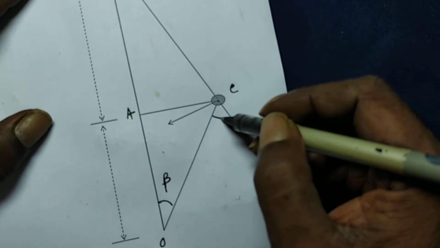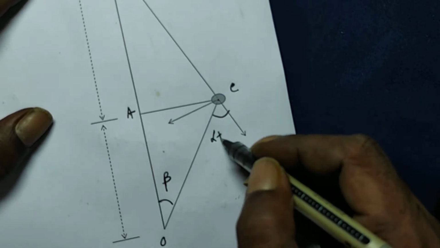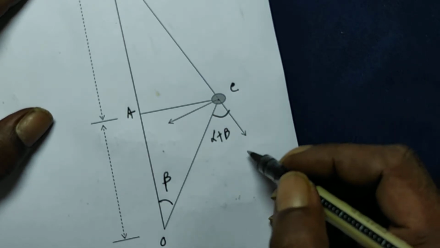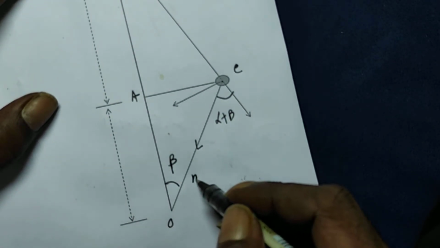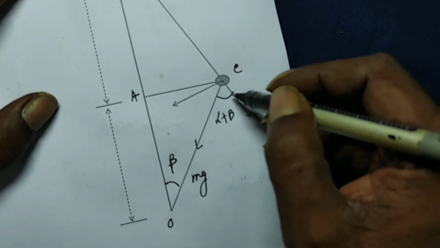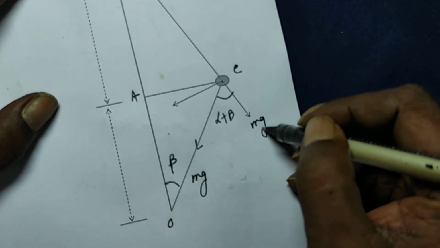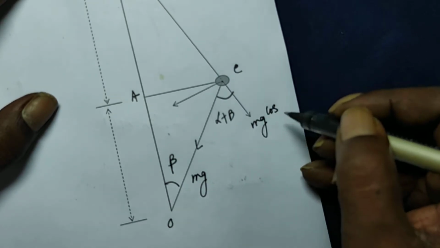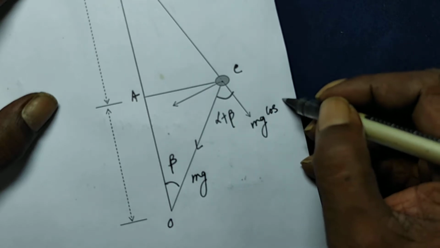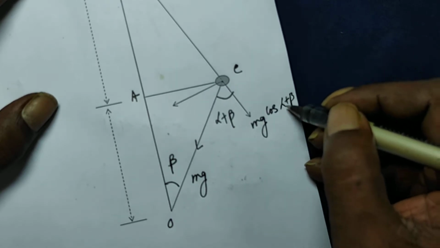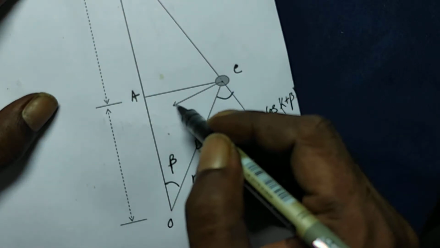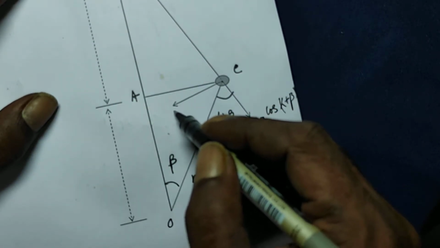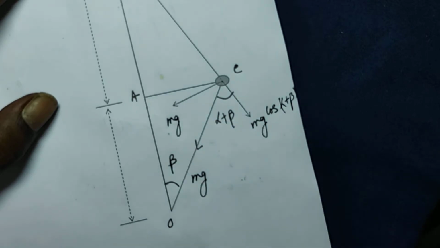And this angle was equal to your alpha plus beta, and towards the center of the earth was the weight of the bob, mg, and this was equal to your mg times cos of alpha plus beta, and this is your mg times sine alpha plus beta.